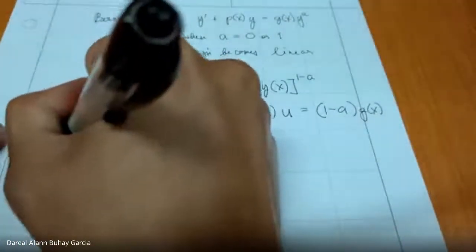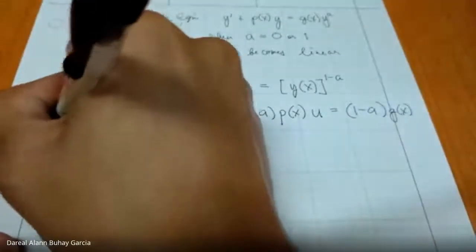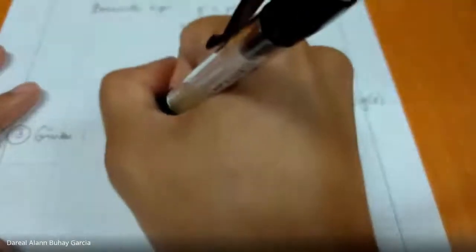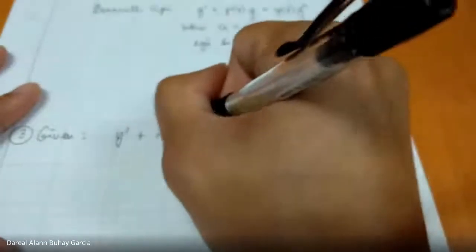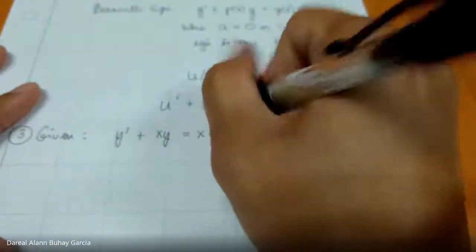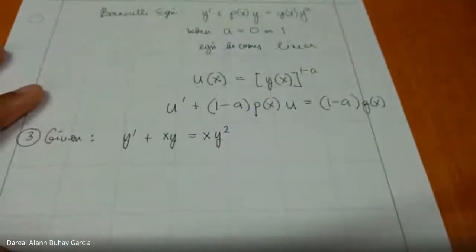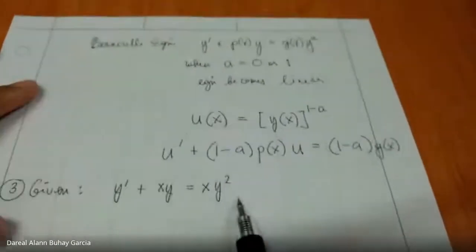Given y prime plus xy is equal to xy squared. So it's clear that this is a Bernoulli equation.